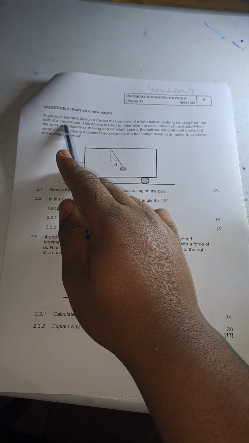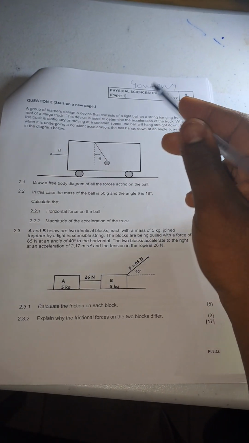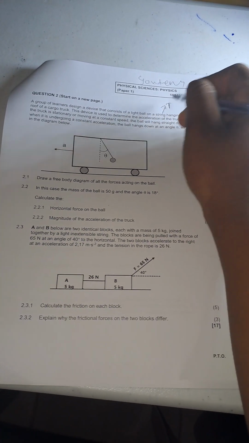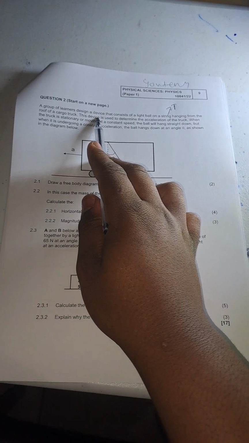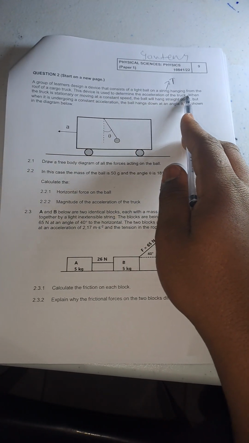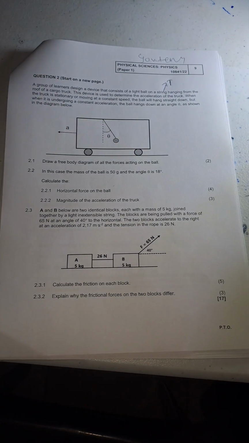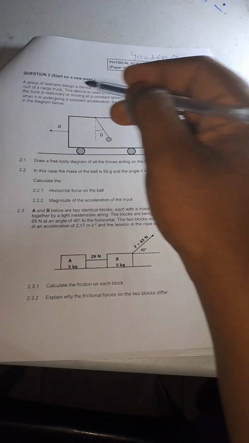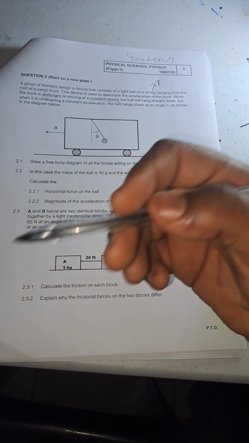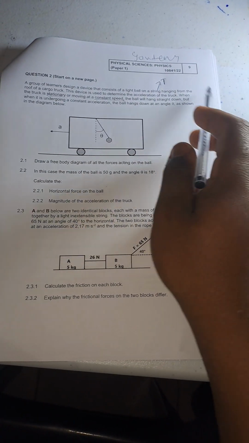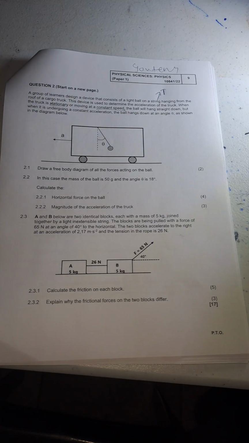So let's check. A group of learners design a device that consists of a light ball on a string. When they talk about the string, I know that is tension, right? Let's continue. Hanging from the roof of a cargo truck. This device is used to determine the acceleration of the truck. When the truck is stationary or moving at a constant speed, the ball will hang straight downwards. So remember, stationary or moving at a constant speed, acceleration is 0. So the ball will hang straight down. But when it is undergoing a constant acceleration, the ball hangs down at an angle as shown in the diagram.